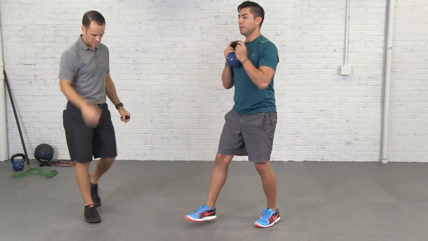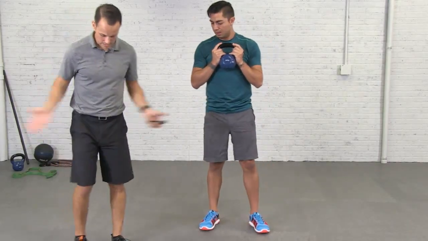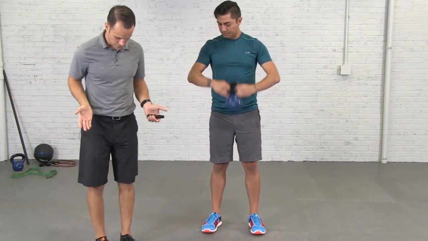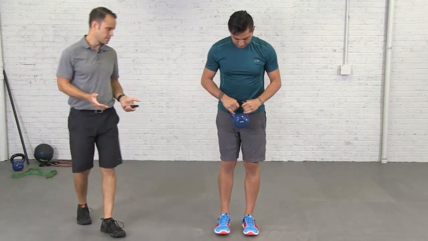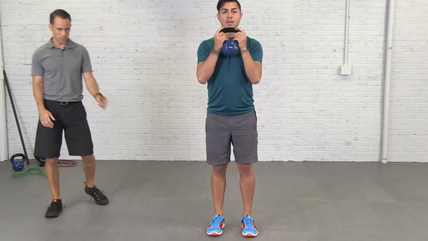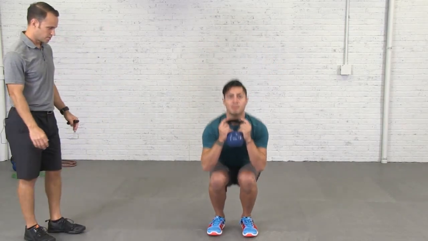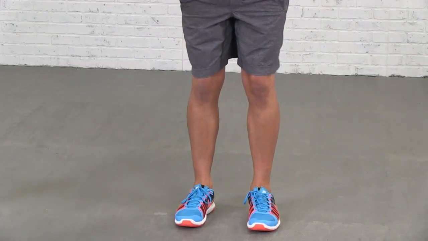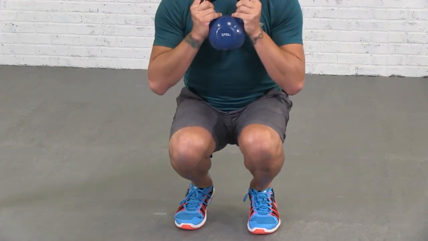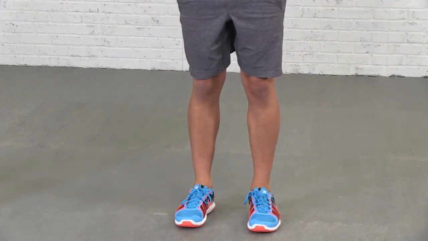Perfect. All right, let's go ahead and turn to face the camera. We're going to tweak in that frontal plane, so we're going to go feet together. All right. Make it narrow. Good. And once again, if the knees are coming down and in a little bit, that's okay, as long as it's a controlled movement. All right, let's go wide.